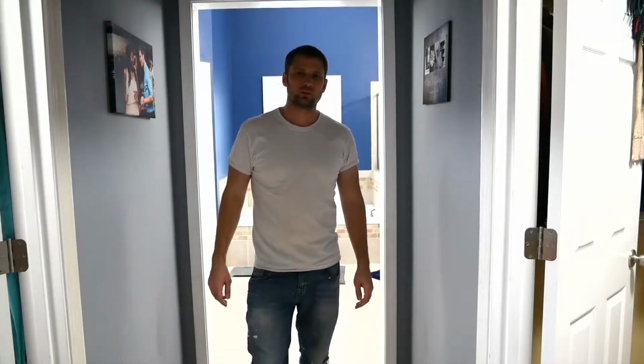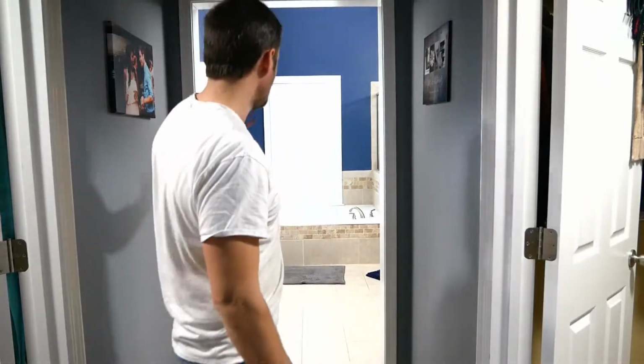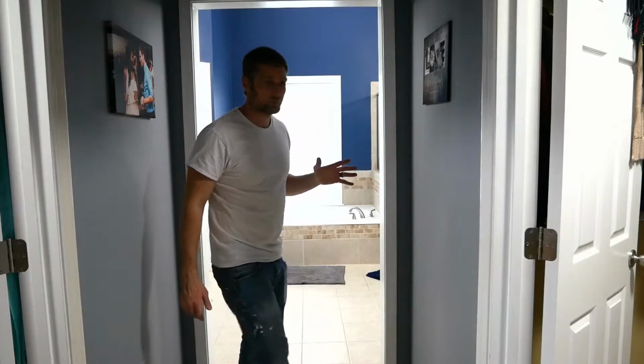Hey there. So this is going to be the first part in a multi-part series about insulation, efficiency, and temperature control in a certain area of my house. As you can see right now, this is the master bathroom. This is the master bathroom here.